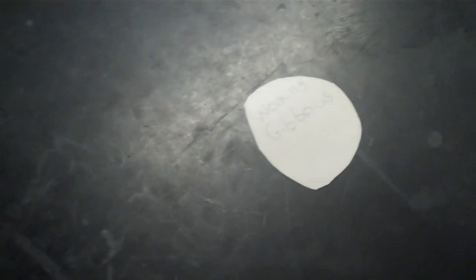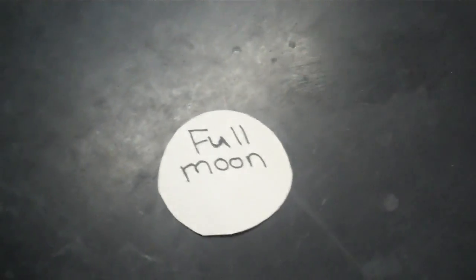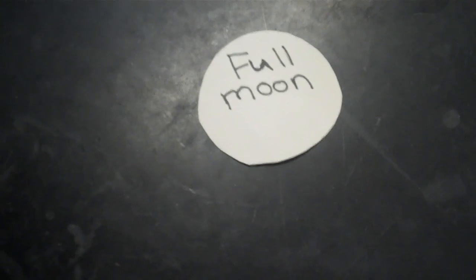The fourth phase is called the waxing gibbous. The waxing gibbous is when there is more than half light and the moon is getting closer to full. The fifth phase is called the second quarter, or a full moon. The full moon is when we see the half of the moon that is illuminated.